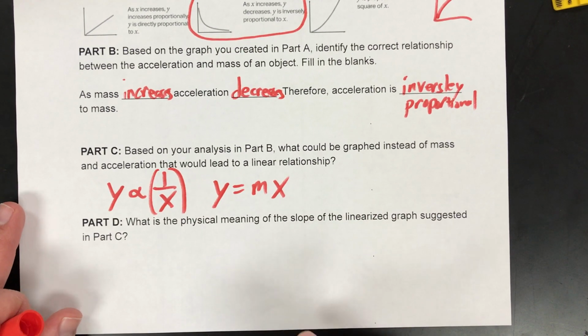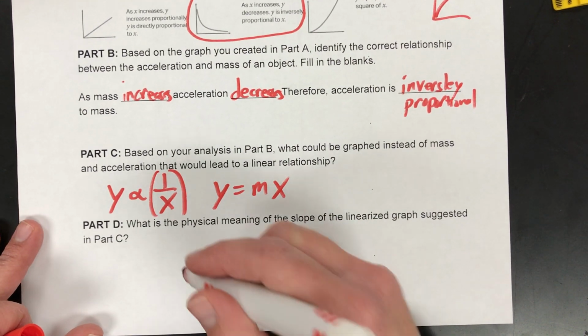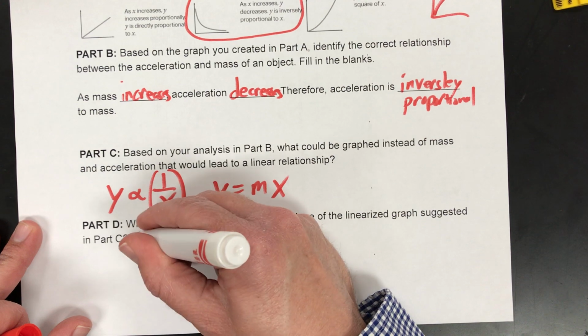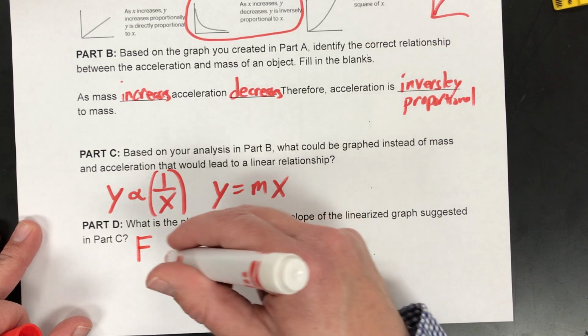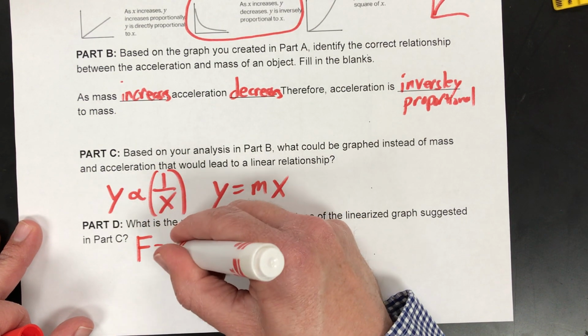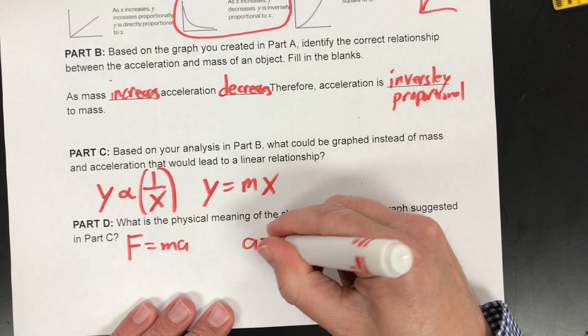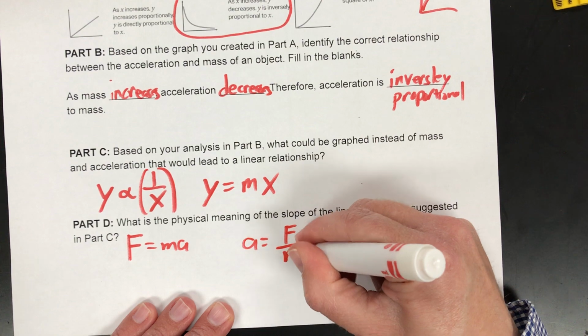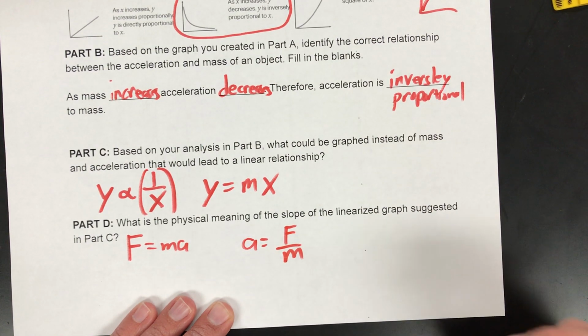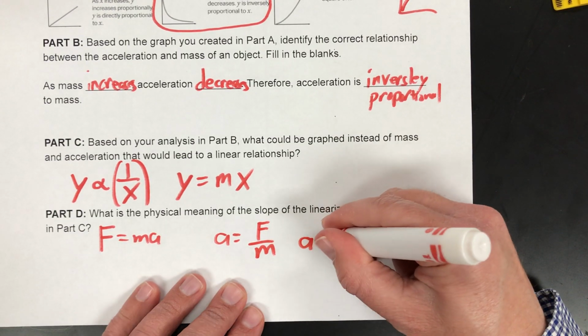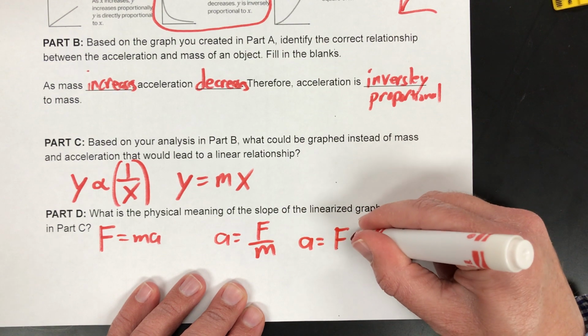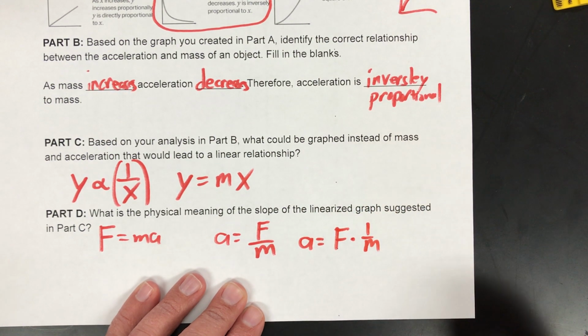So in order to answer that, you really need to know Newton's second law here. Newton's second law says that force is equal to mass times acceleration. Or if we sort of rearrange it here, acceleration is equal to force over mass. Let me write this one more way here. Let's write it as acceleration is equal to force times 1 over mass.